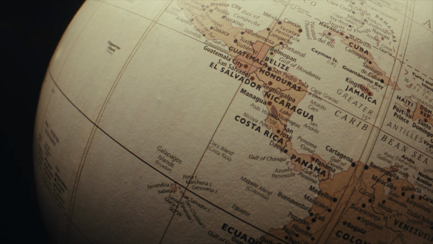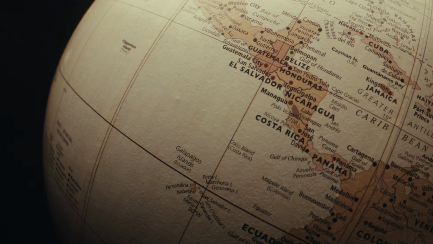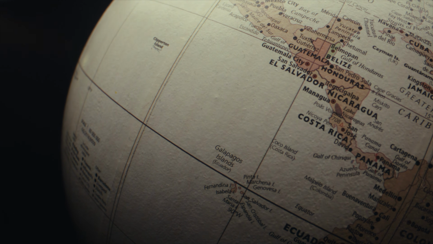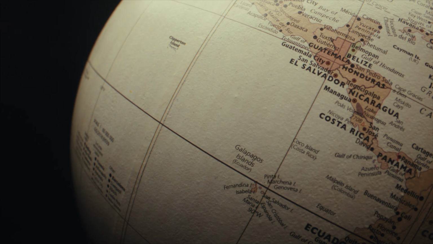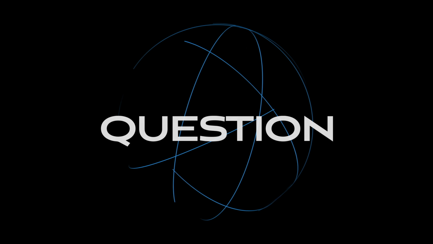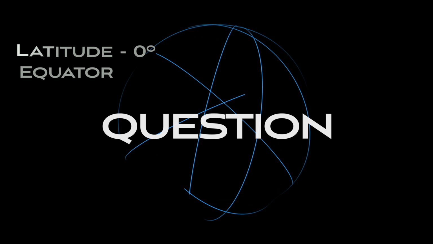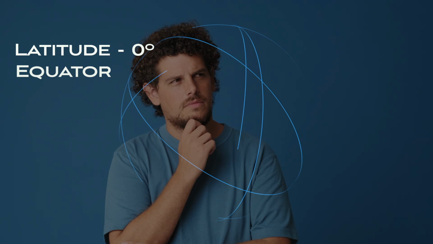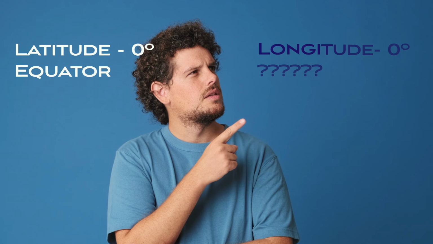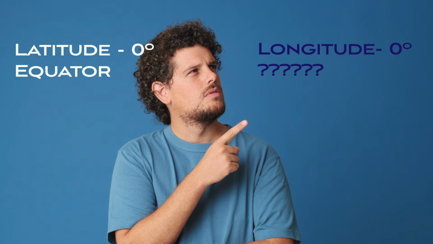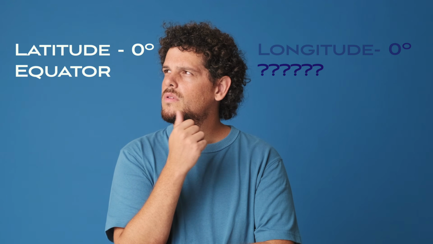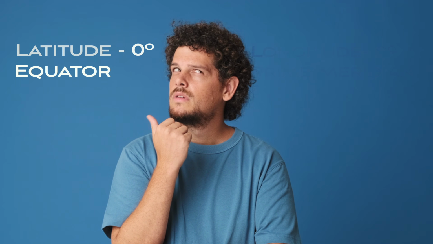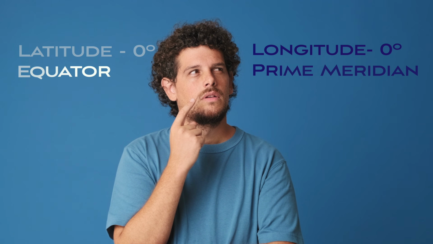Now, I've just given you a very visual but basic idea of what latitude and longitude actually mean. And you know something? I just realized that I needed to tell you something else. Let me ask you this question. If the line of latitude at 0 degrees is called the equator, then what is the line of longitude at 0 degrees called? I'll bet that most of you do not even know that answer. And that's why I'm here to tell you. The line of longitude at 0 degrees is called the prime meridian.